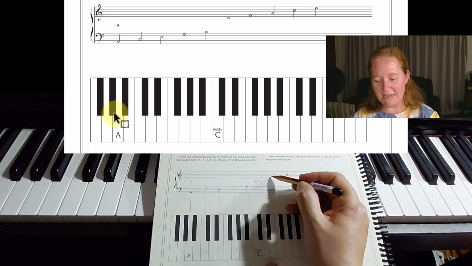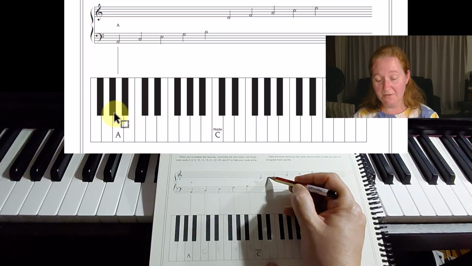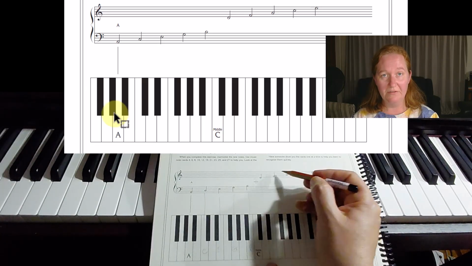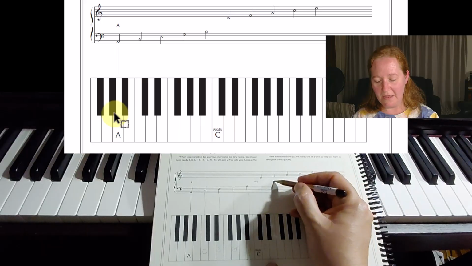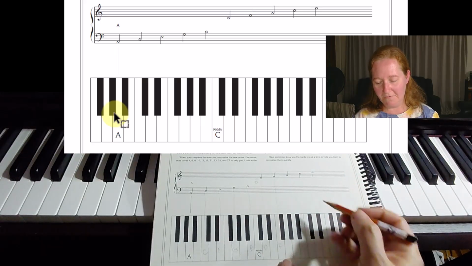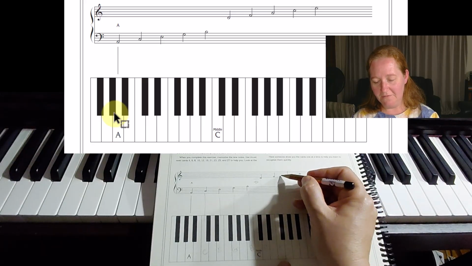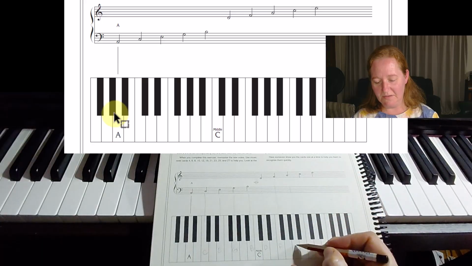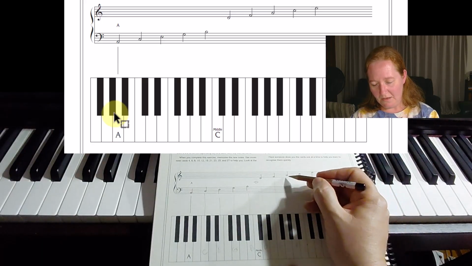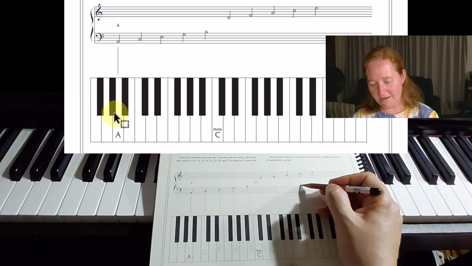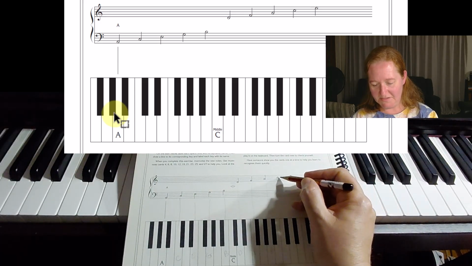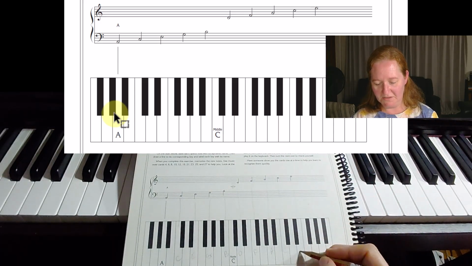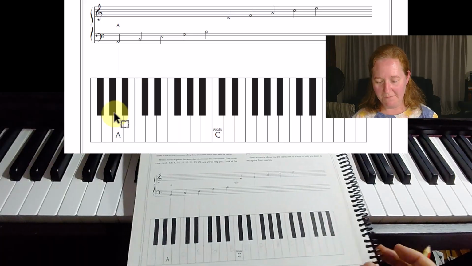Okay, so that's D. E is the bottom line, so remember every good boy deserves fudge, or rather the line notes, bottom line E. So E, so D, E, F is going to be the next one. So there's an F, and then F, G, A is going to be the next one. A, B, C. So we're going to have C, and then C, D, E. So E is going to be the top space that we have.